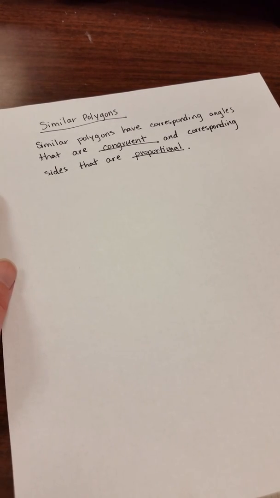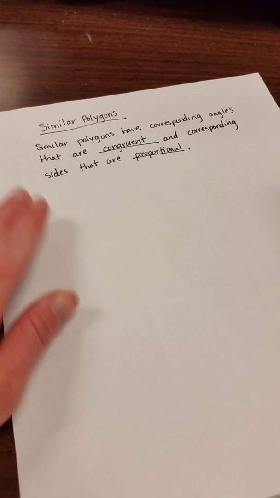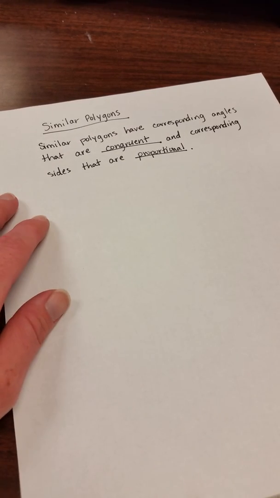When we did dilations, we talked about that you could have a scale factor of like 3/1 or a scale factor of 1/2, and that would either make the shape bigger or the shape smaller. So similarity is dealing with the dilations that we did in Unit 1. Okay, it's talking about what's the scale factor between the two shapes.